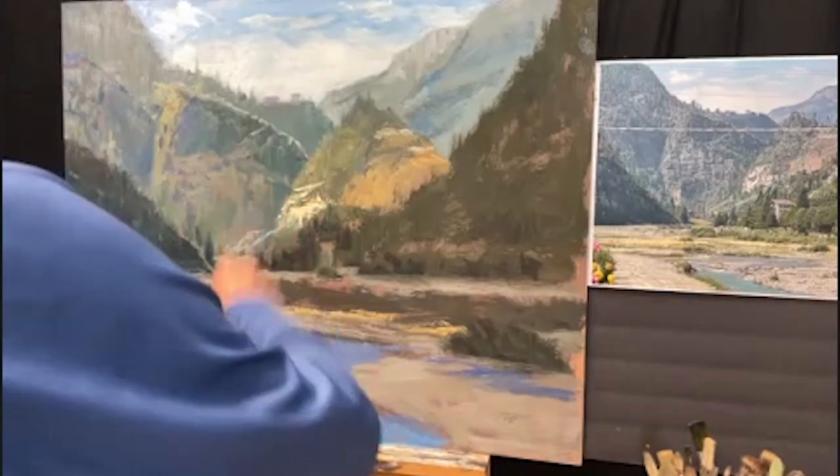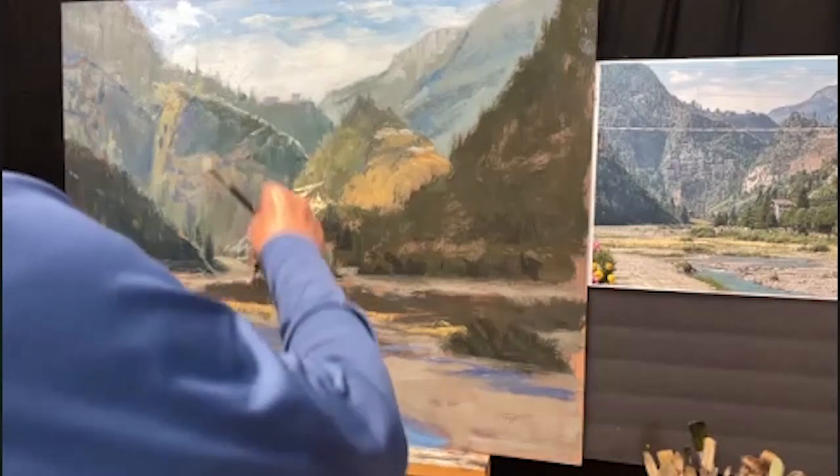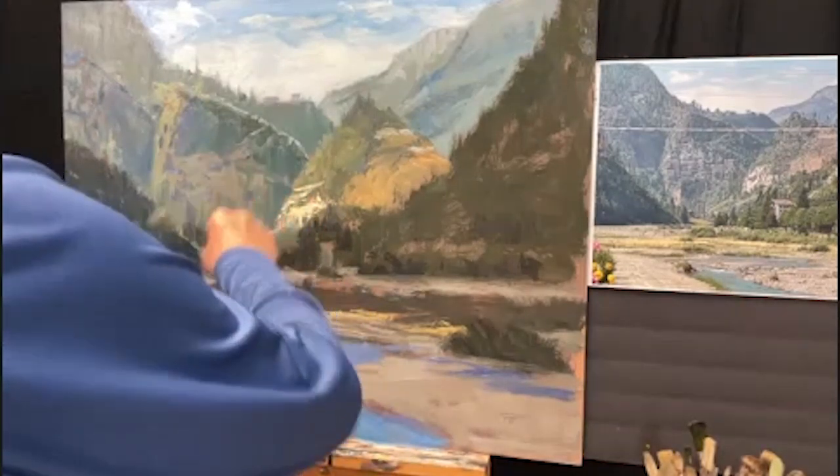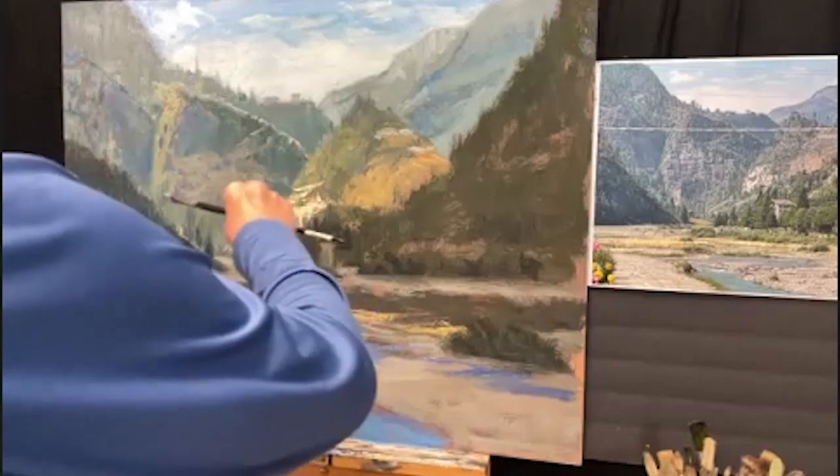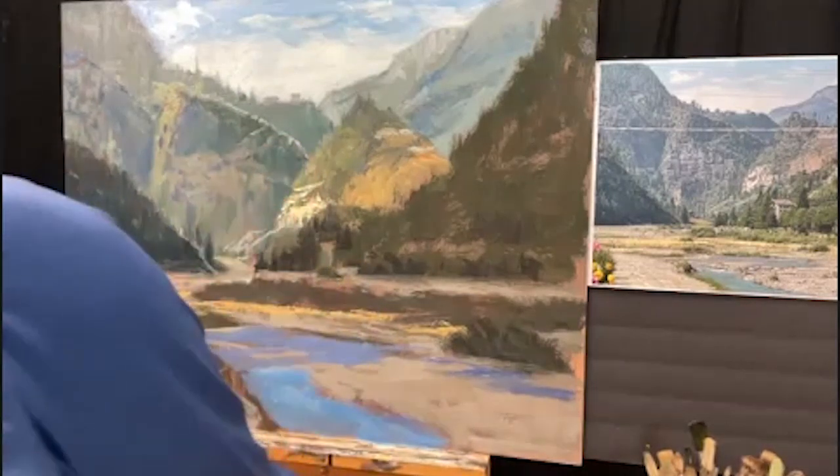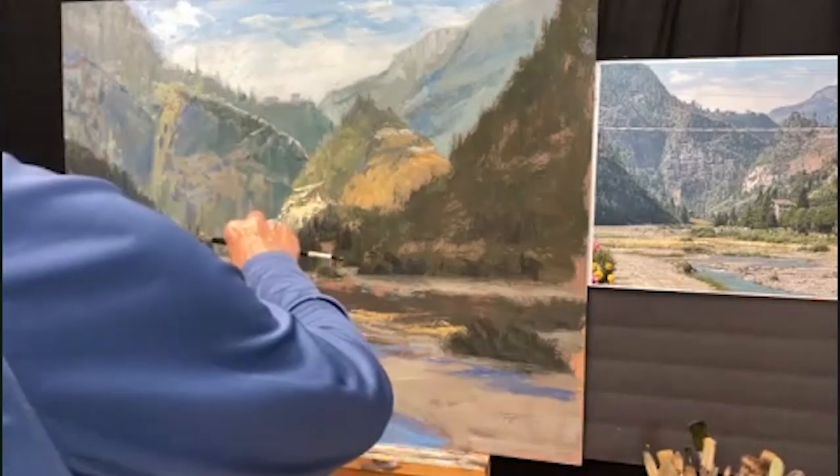Now, if you're in a studio situation, hell, do that all you want. You know, you're not fighting the clock. But if you're in a plein air situation, you are fighting the clock.